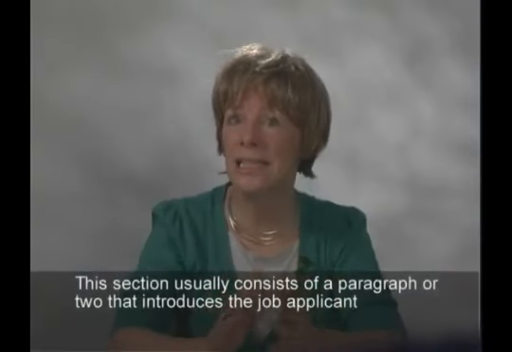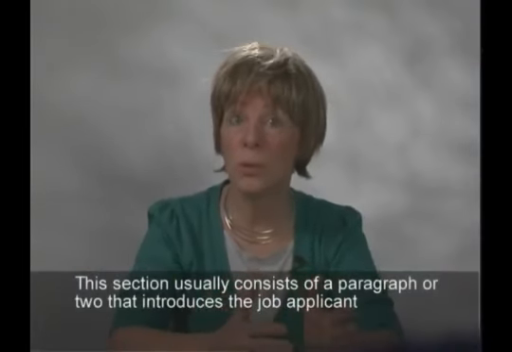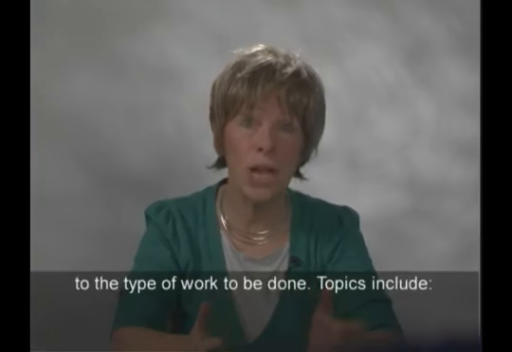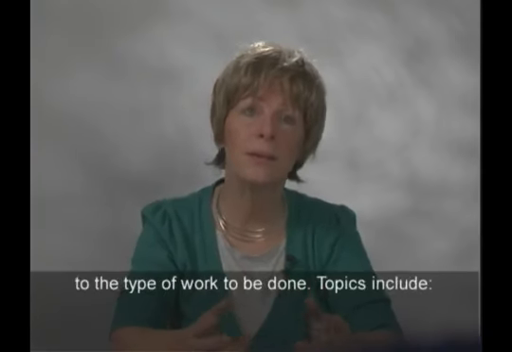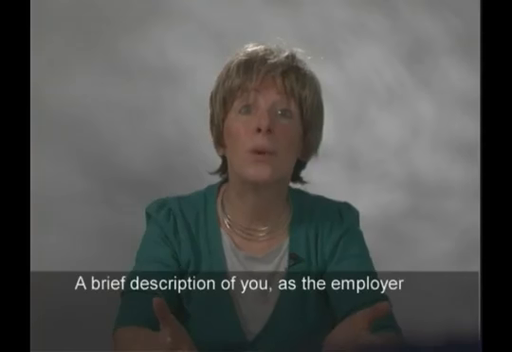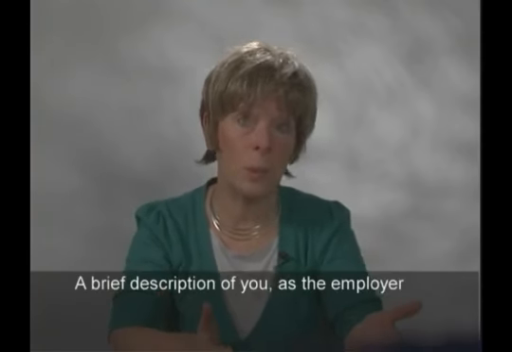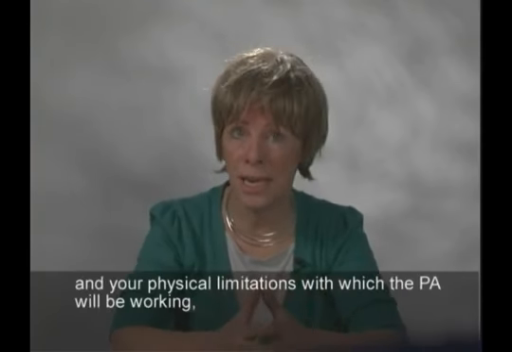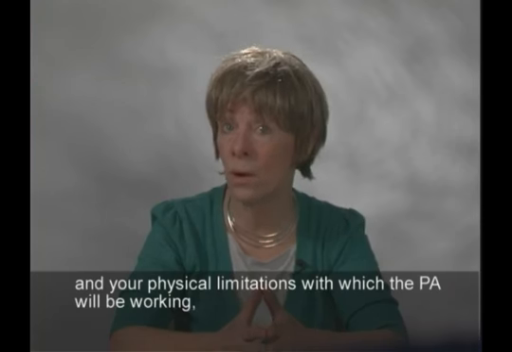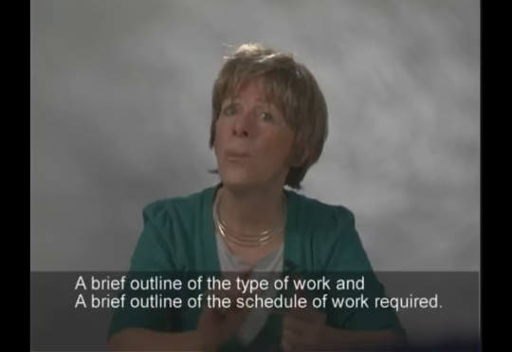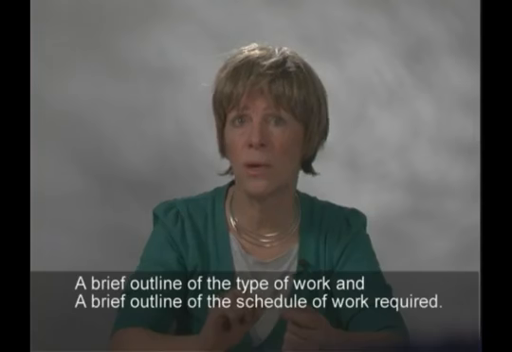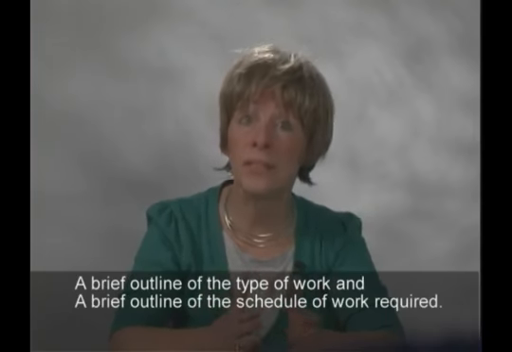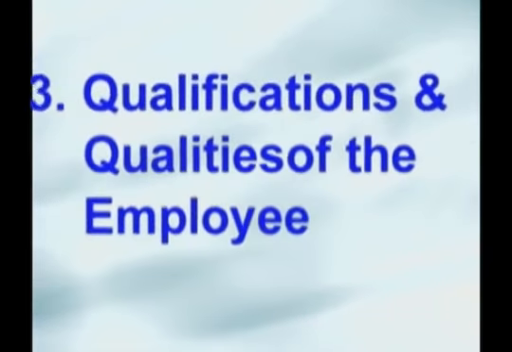2. Nature of work. This section usually consists of a paragraph or two that introduces the job applicant to the type of work to be done. Topics include a brief description of you as the employer and your physical limitations with which the PA will be working. A brief outline of the type of work and a brief outline of the schedule of work required.